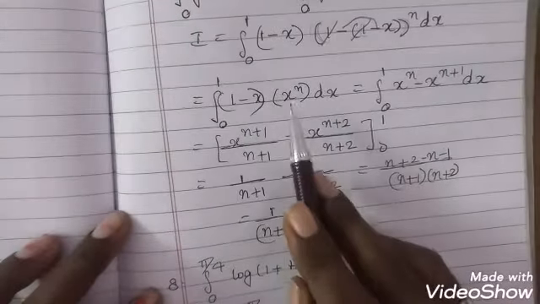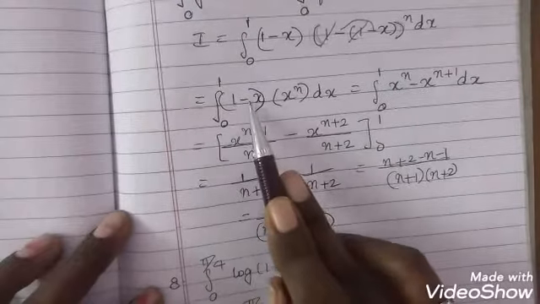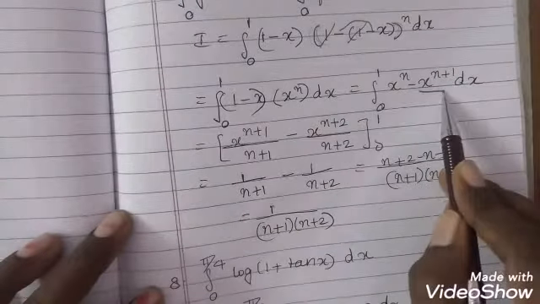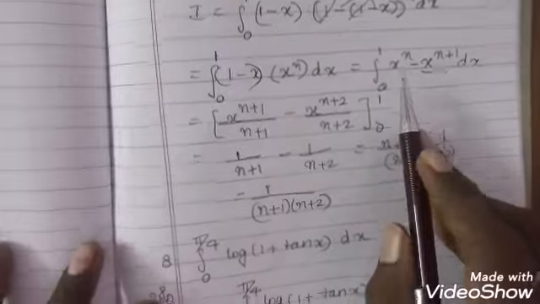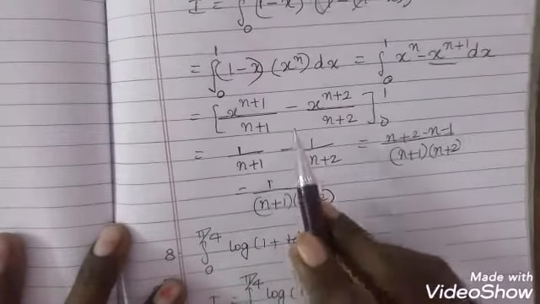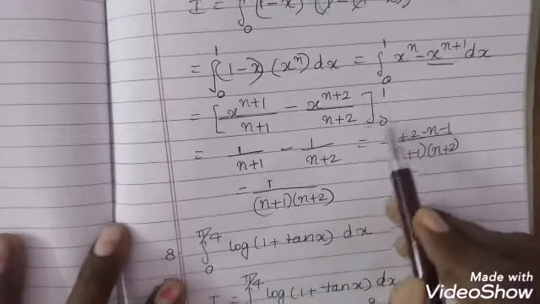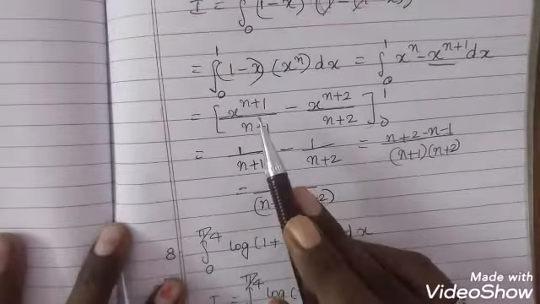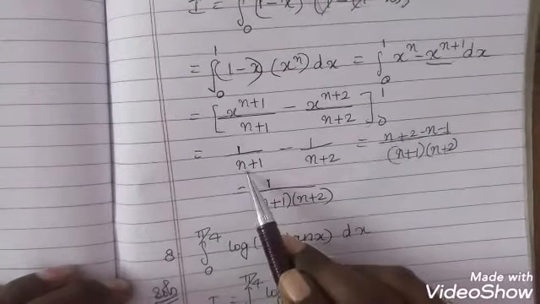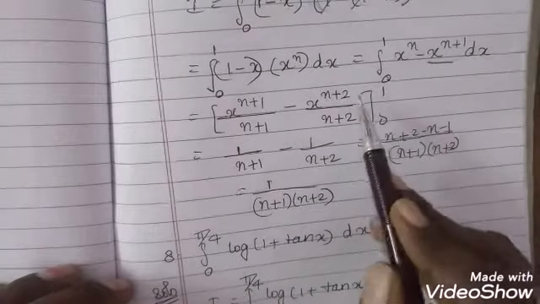Now it's easy for me to integrate it. I can just multiply it here. It's x power n minus x into x power n, which is x power n plus 1 dx. So you integrate it. What will you get? x power n plus 1 divided by n plus 1, minus x power n plus 2 divided by n plus 2, over the limit 0 to 1. So you apply the upper limit. What will I get? 1 by n plus 1 minus 1 by n plus 2, minus the lower limit, which will give me nothing but 0.